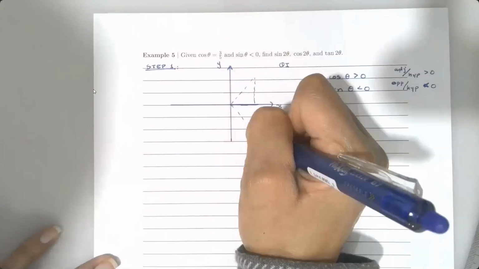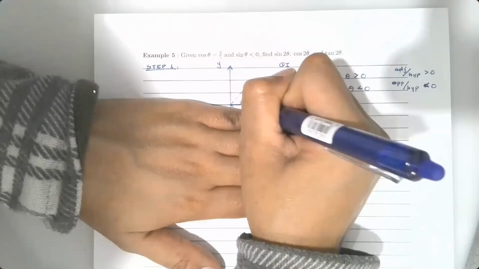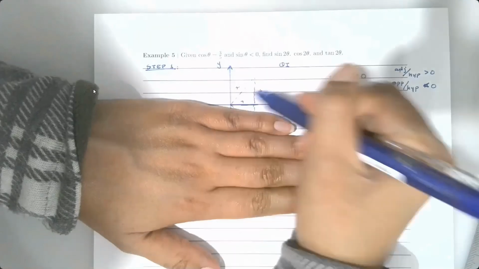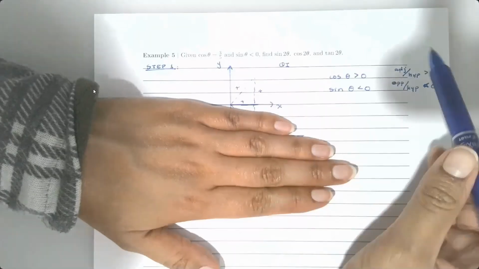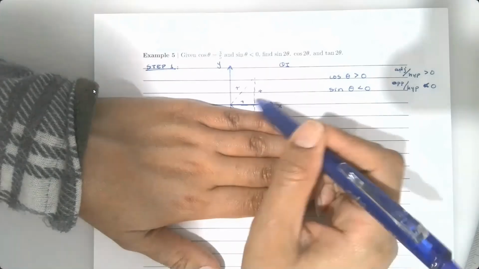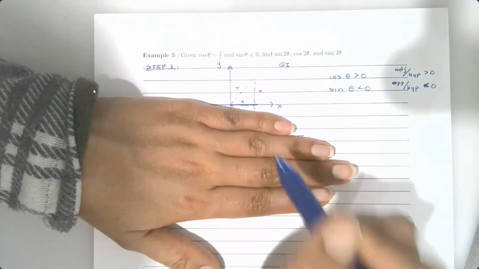Let's draw it. We look at quadrant 1. This is positive, and this is positive. And this is always positive. Hypotenuse is always positive. So here, sine of theta being negative is not satisfied because the opposite side would be positive. Okay, so this one can't be it.